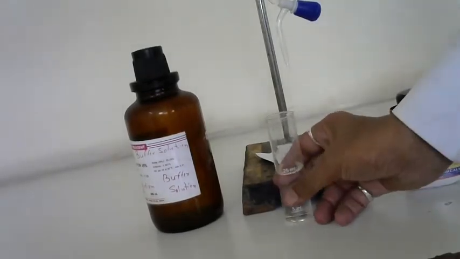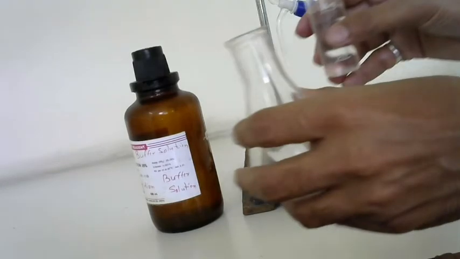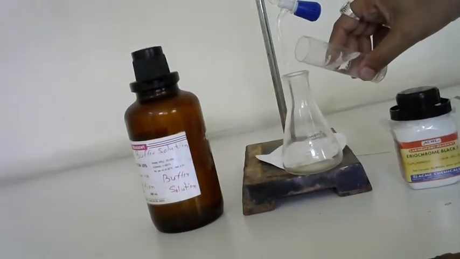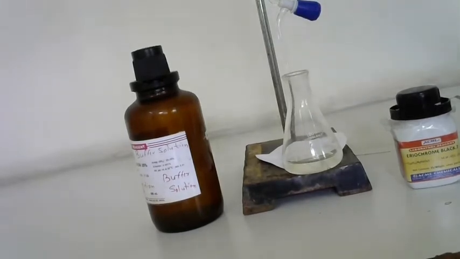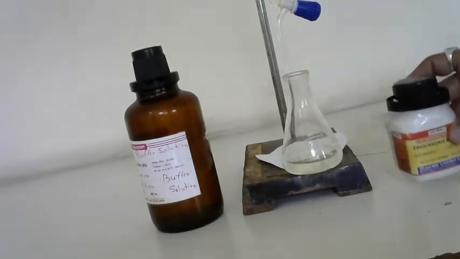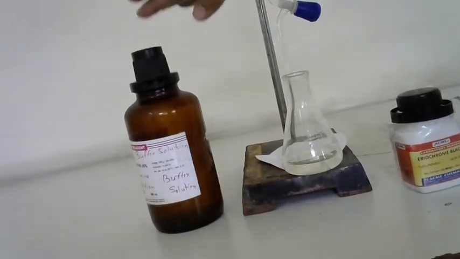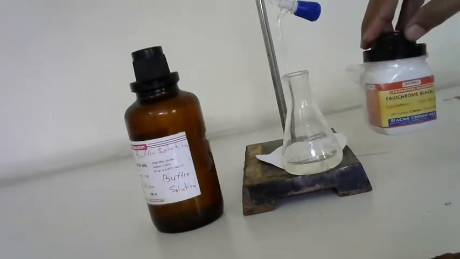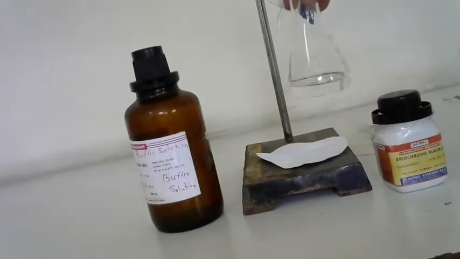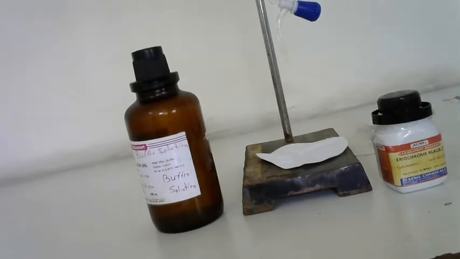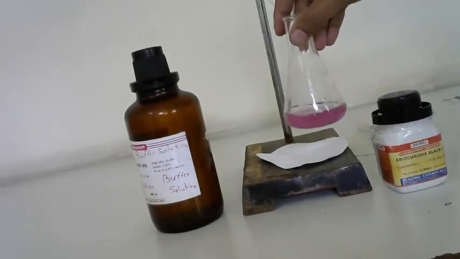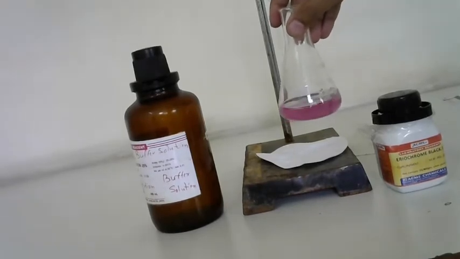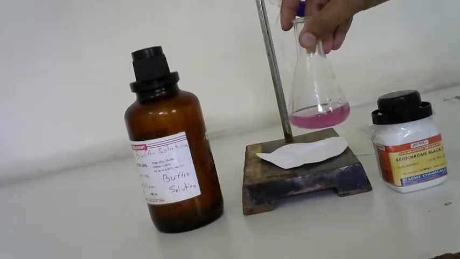So the 25 ml of water sample is here. I will add this 25 ml of water sample. After adding, I have to add the indicator Eriochrome Black T. Before that you add a buffer solution, and then you add a pinch of this indicator in this water sample of 25 ml. You will get this wine red color of the solution after adding the buffer solution and the Eriochrome Black T indicator.